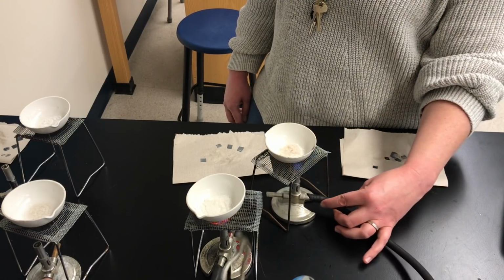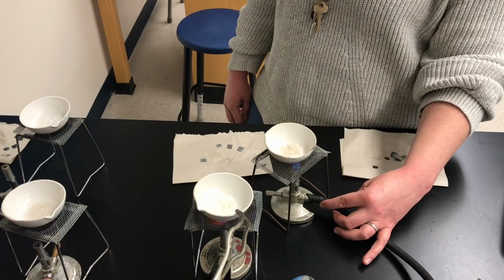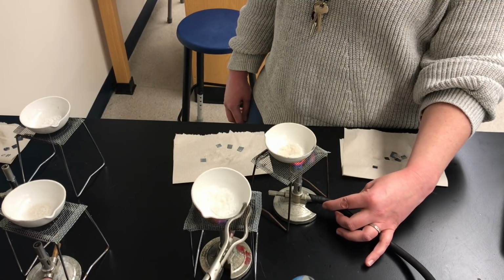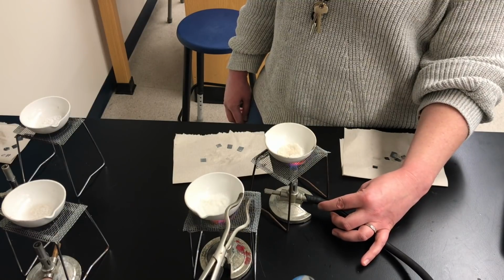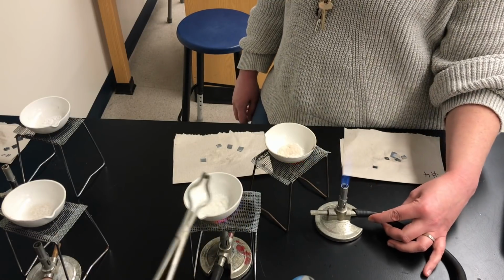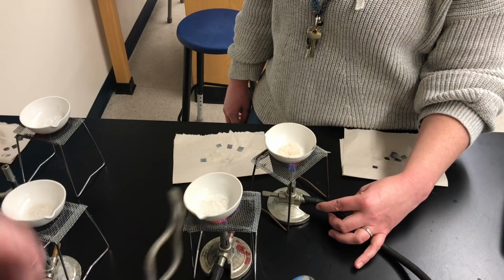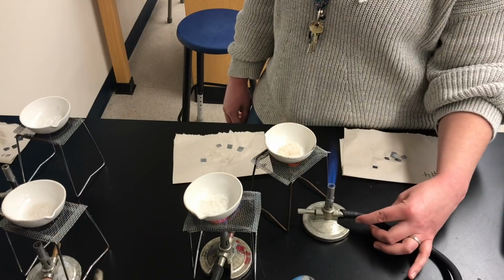And then we'll start to turn dry. This one's now looking pretty dry. So at some point soon, I'm going to start to see a little bit of wet around the edges. I think I'm seeing it already. That means that white solid zinc chloride is actually starting to melt.